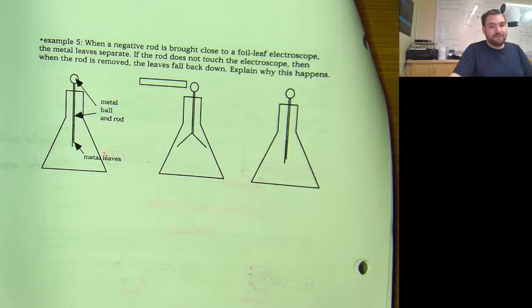So what happened? Okay, so we're going to go back here a sec. Let's look at what happened. Okay, so what's happening here? Does anyone want to take a stab at explaining what's happening here? I'll tell you now that this rod is negatively charged, and that this is a metal conductor, and that's gold. Take a guess, make an attempt at explaining what's happening here.